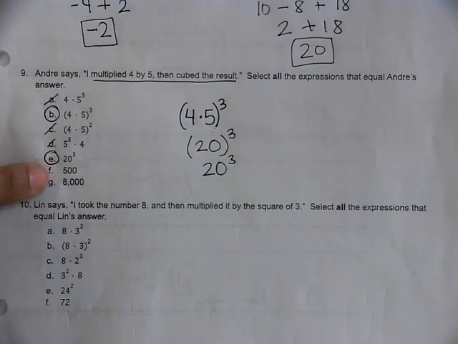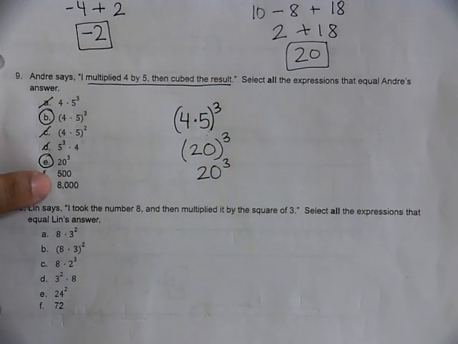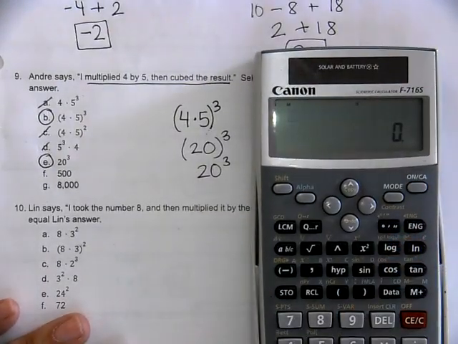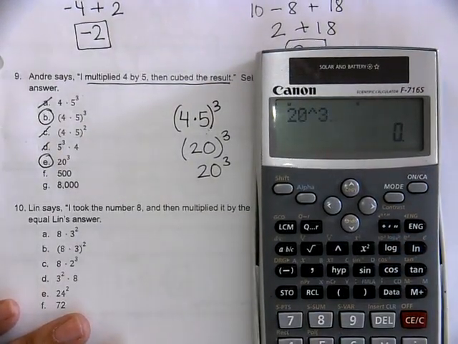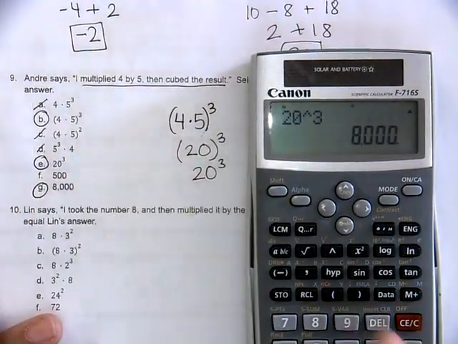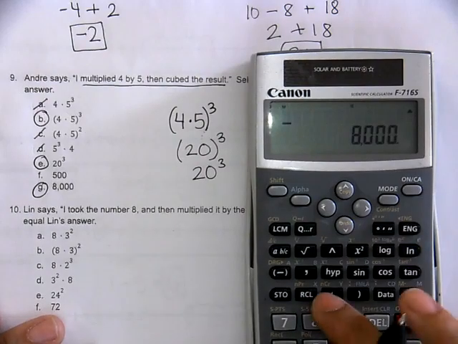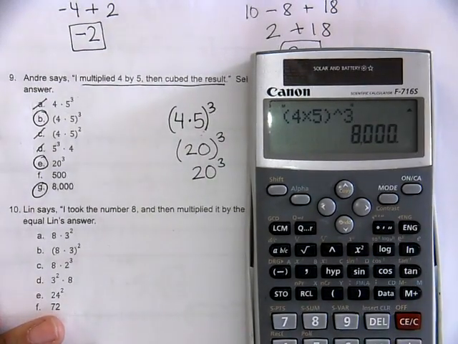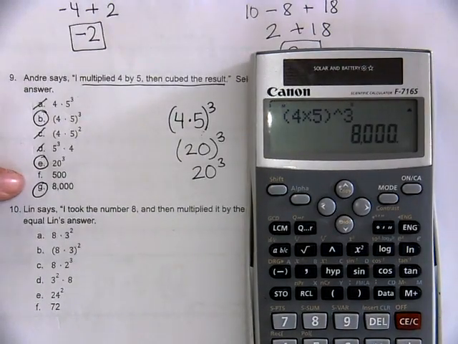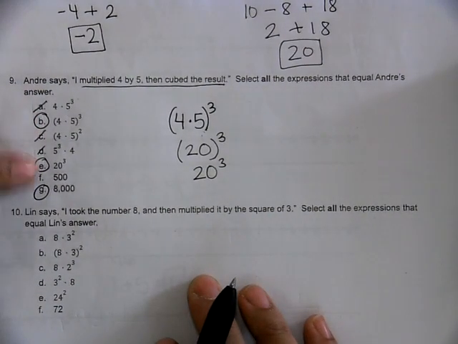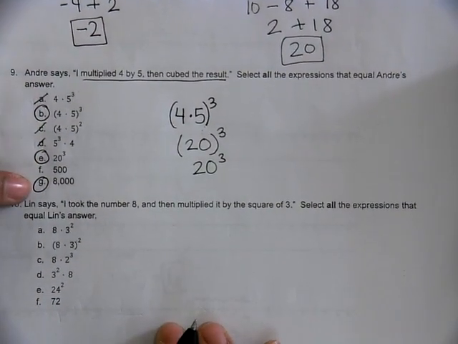Now for the last two answers, one of them is correct and one is wrong. So let's take our calculator and figure out which one is correct here. You can either type in 20 cubed, and you see it's 8,000. That's G. Or you could have done 4, or in parentheses, 4 times 5 cubed. But don't do it without parentheses, otherwise you're going to get the wrong answer. So 8,000 is the correct answer there. So the final answer is B, E, and G. All three of those will work.